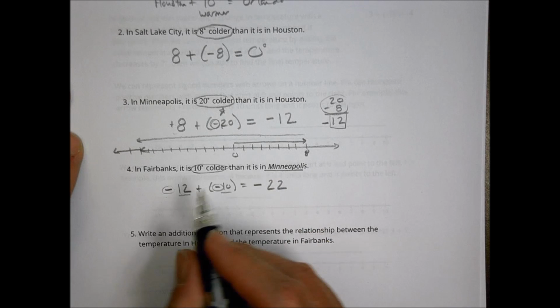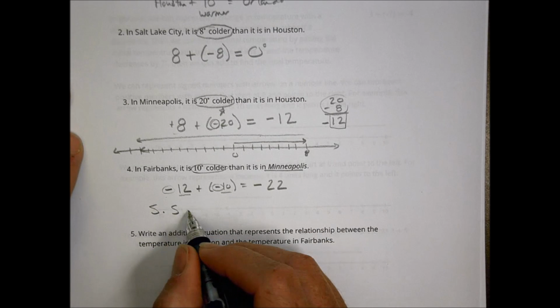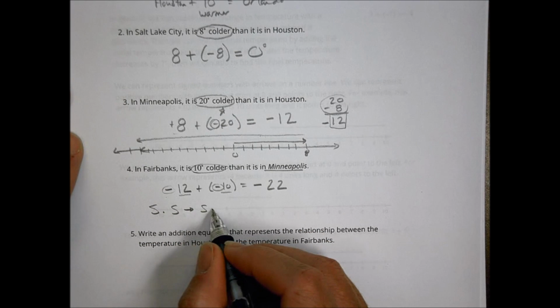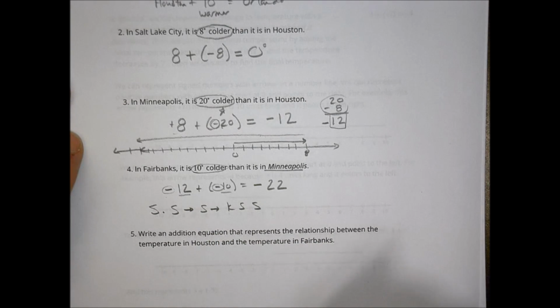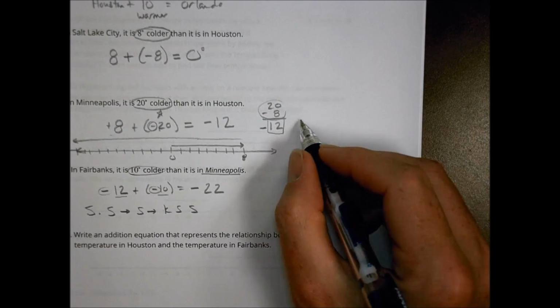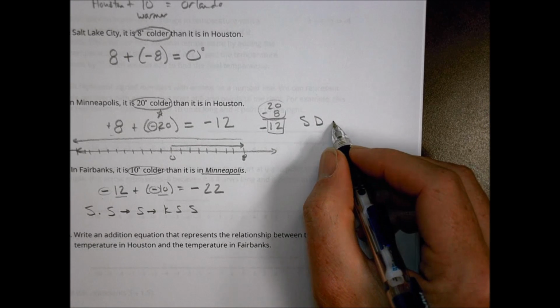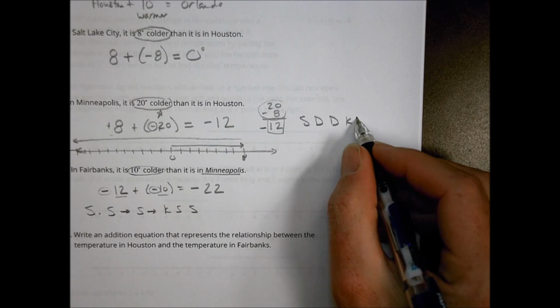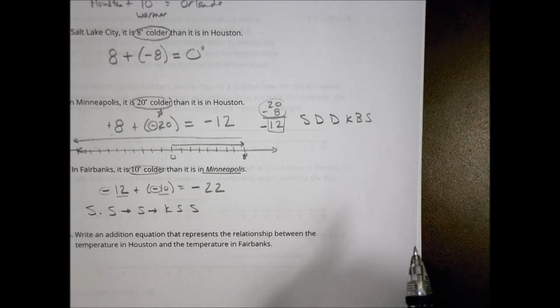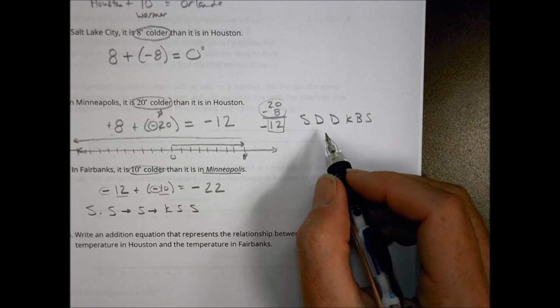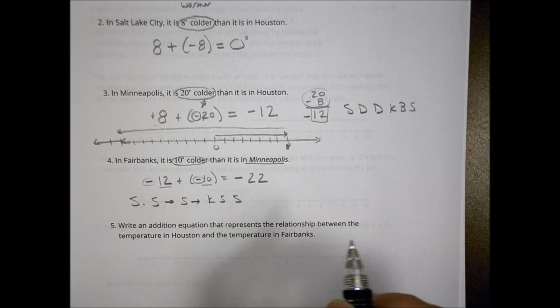Okay, so when the signs are the same, I find the sum and keep the sign the same. That's how I think about it over here. Whereas this one, when the signs are different, I find the difference and I always say keep the bigger sign. So when the signs are different, I find the difference. Okay? When the signs are the same, I find the sum.